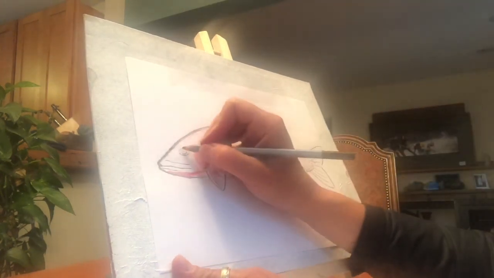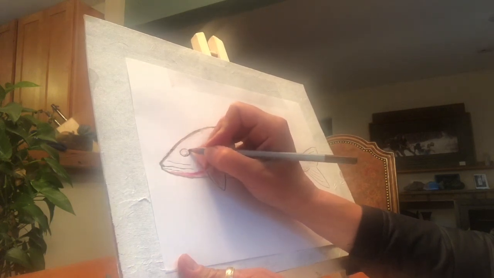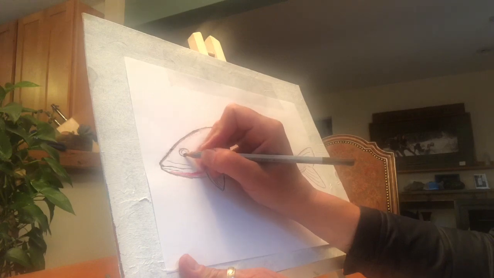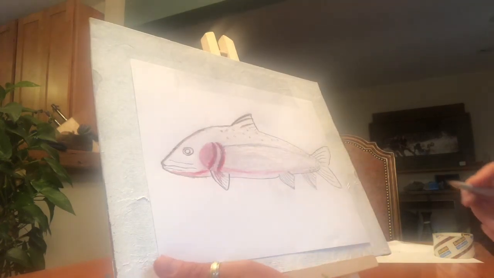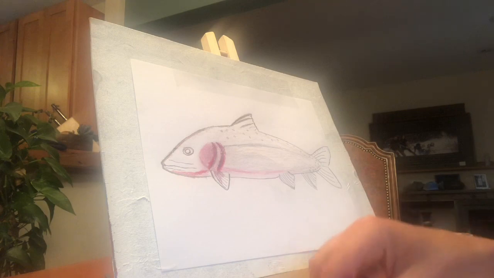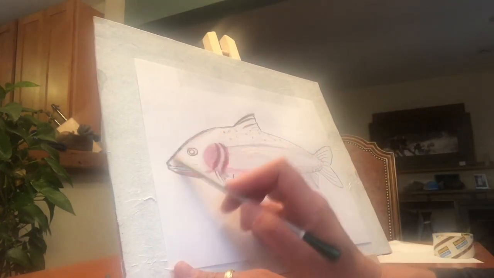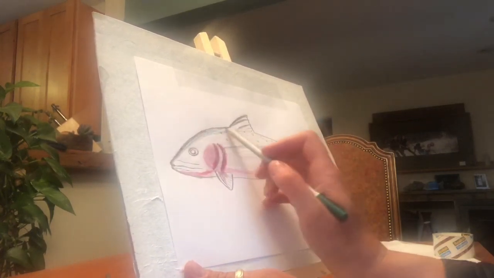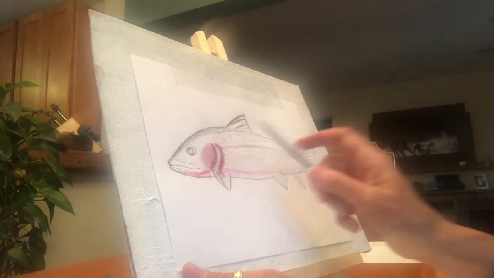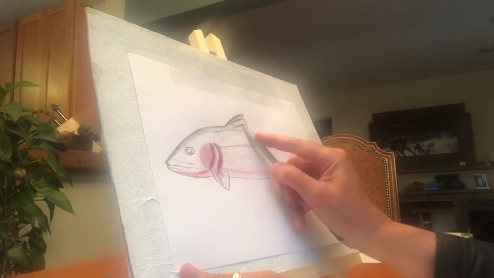And I'm going to go over my eye again. There's my circle, and here's my inner circle, which I will eventually color black. And now I'm going to use a darker green color along the top, and extend that green color into the fin.